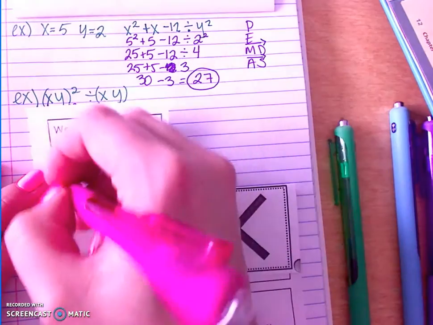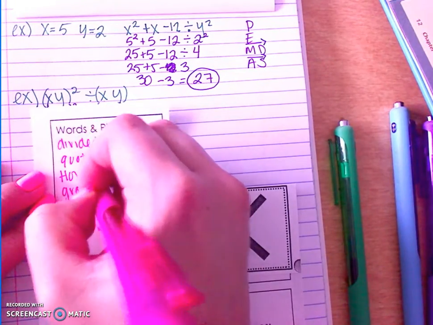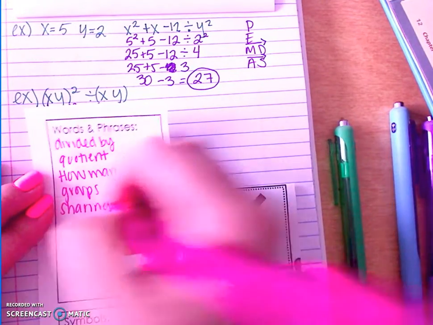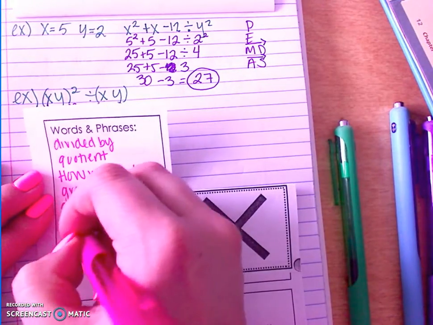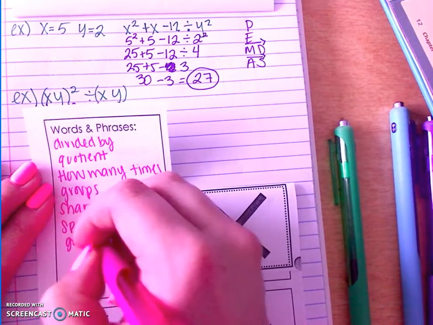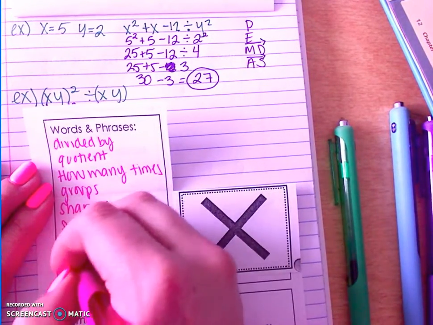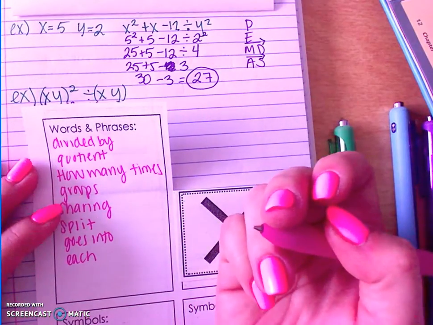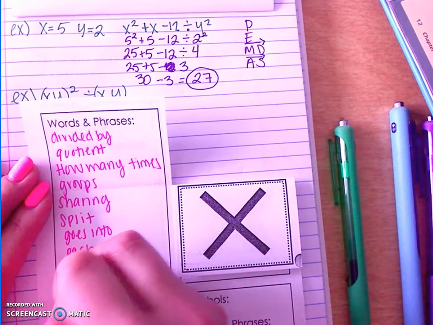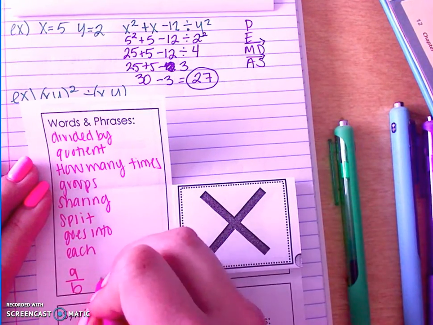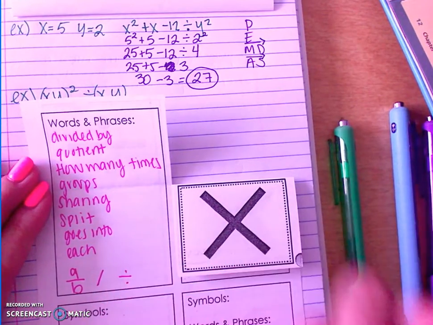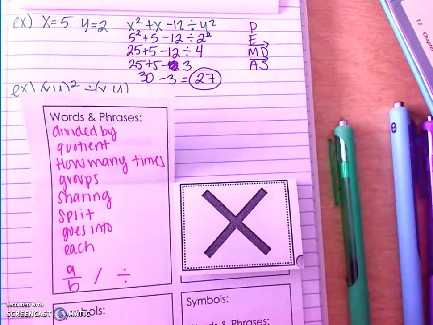It's a division. If you're looking at groups, and each group gets something, or sharing, splitting, split, goes into, each, if each person gets something. We know that we can have a division bar for symbols, or that slash line looking like a fraction, or the traditional division sign.